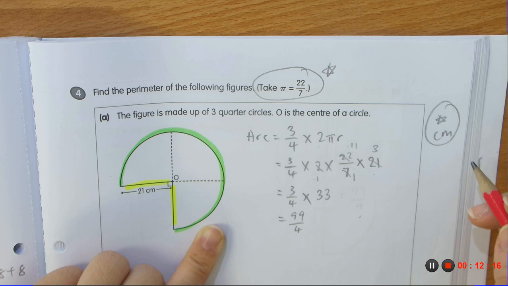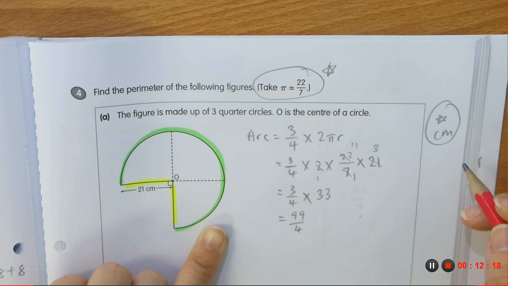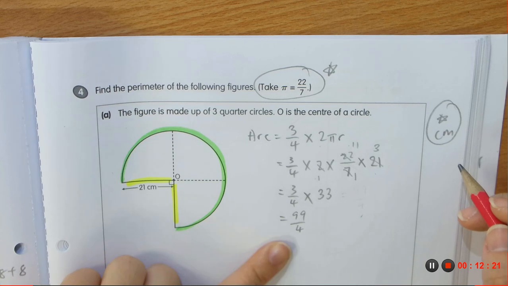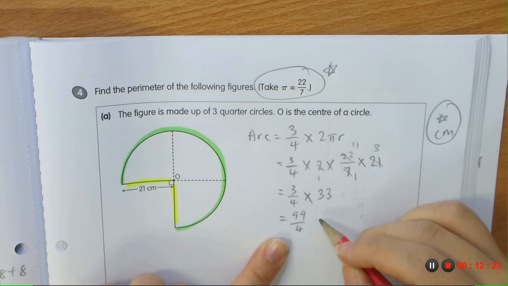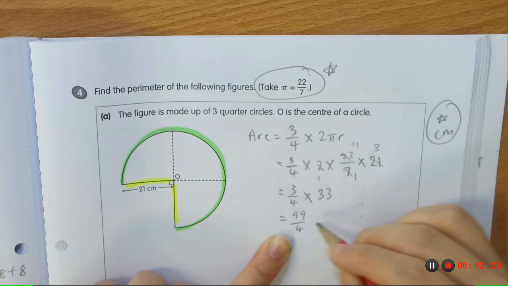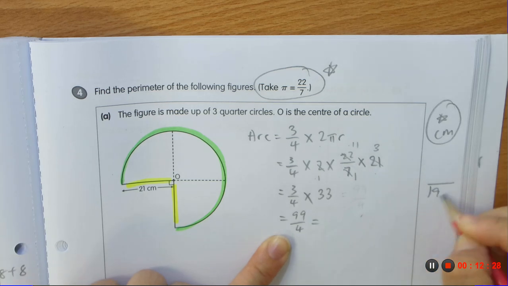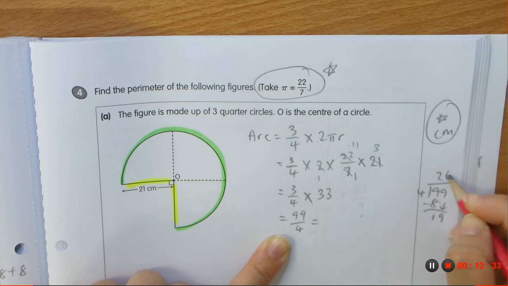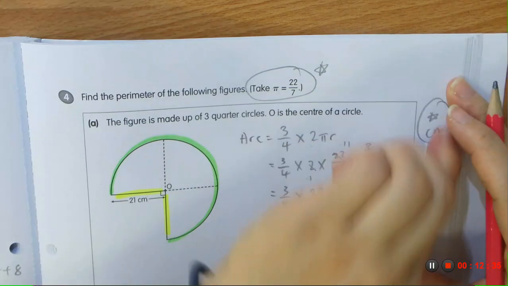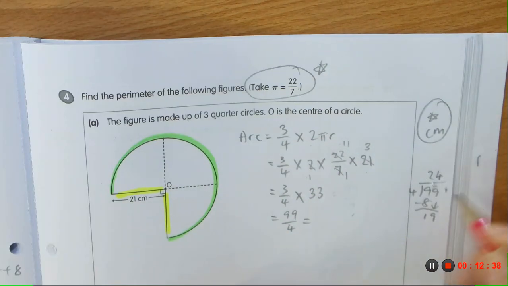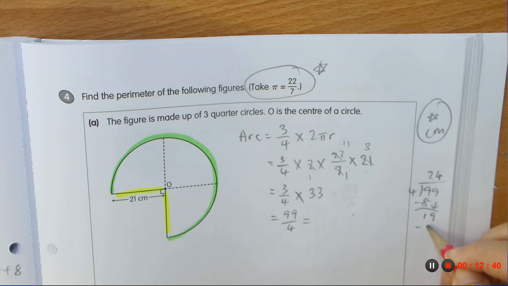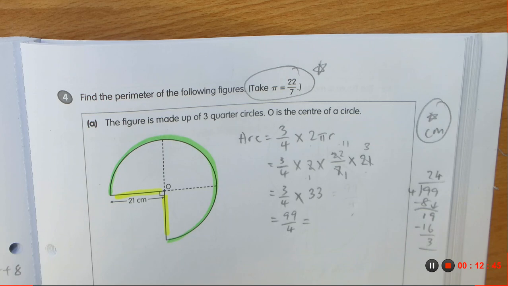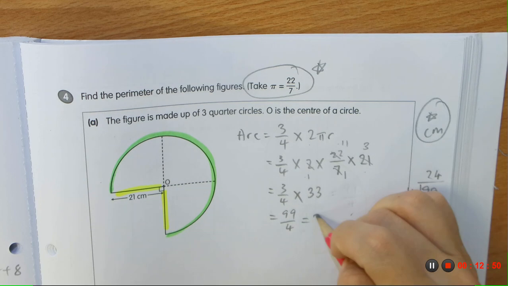Then from the up, 99/4 will be, let me do my division. Okay. 24 3/4.